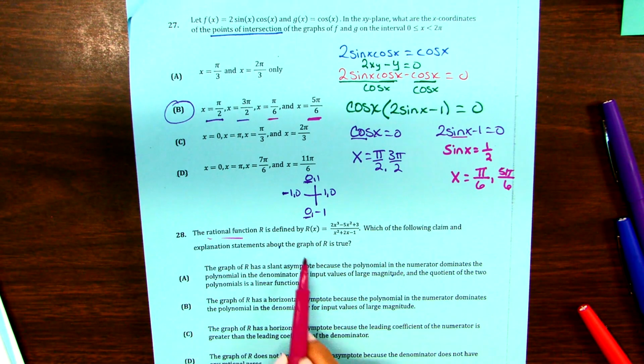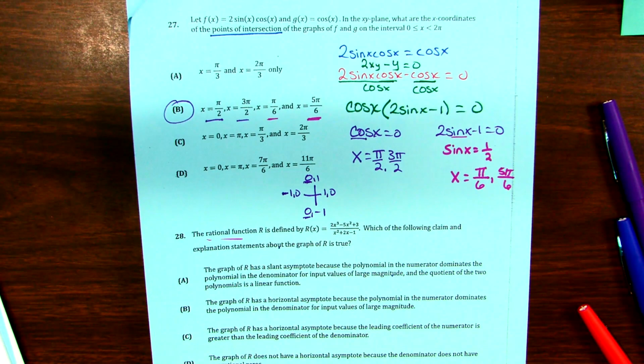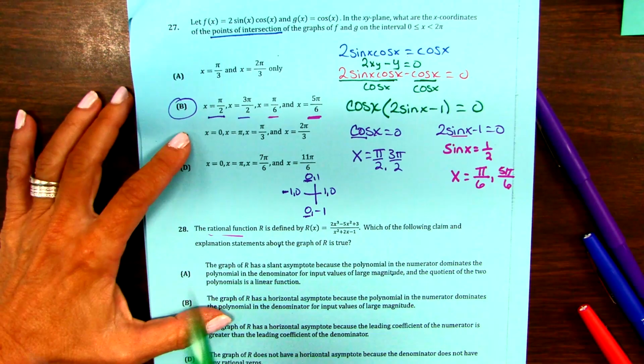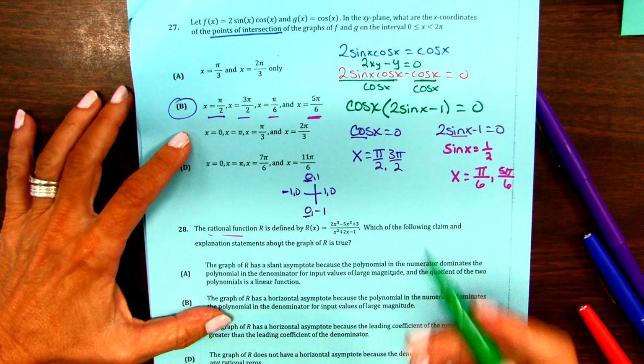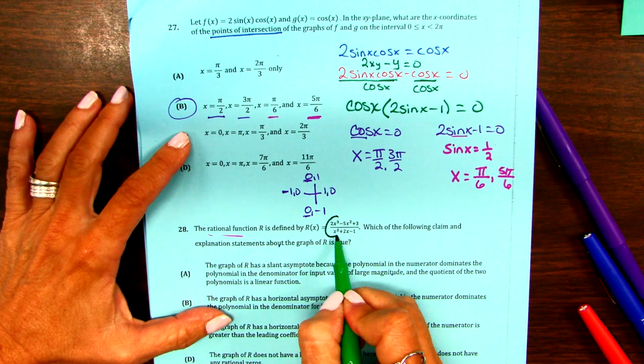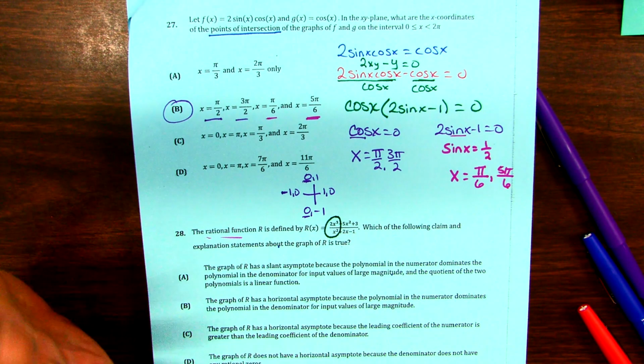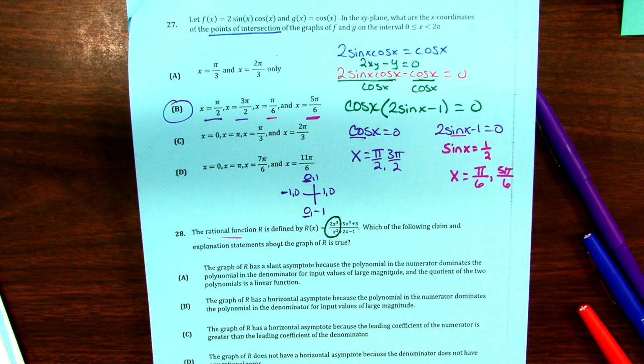As I take a quick glance, I'm seeing a lot of stuff about horizontal, and there's something about a slant asymptote. This has to do with HAs, horizontal asymptotes, which we don't talk about all the time. So let's talk about it. To find a horizontal asymptote, all we care about is the first term of the numerator and the first term of the denominator. The rest of it doesn't matter. Kind of like with end behavior, we only care about the first term. The first term is very telling. It gives us lots of information.